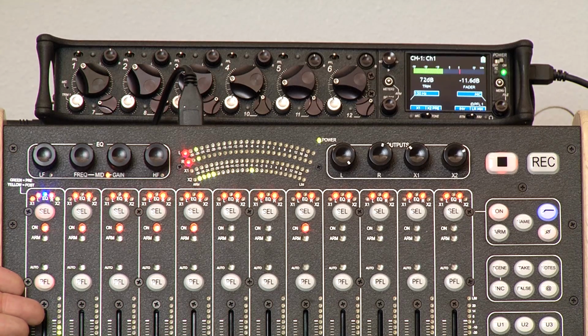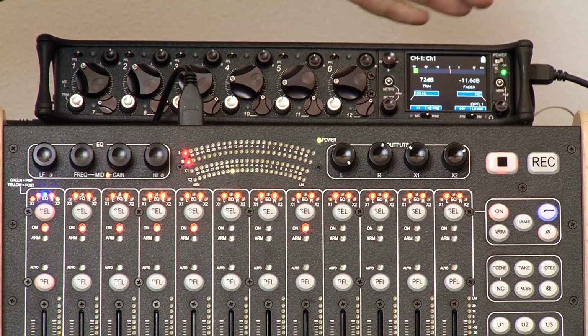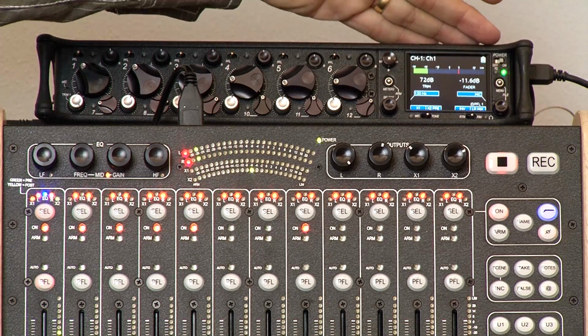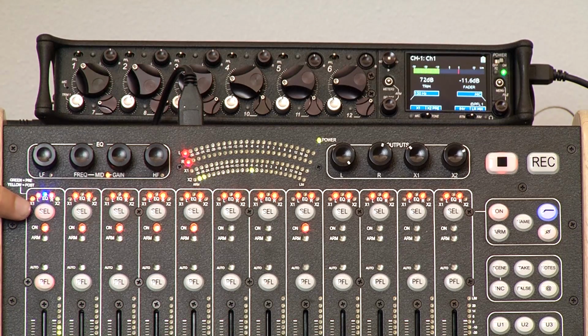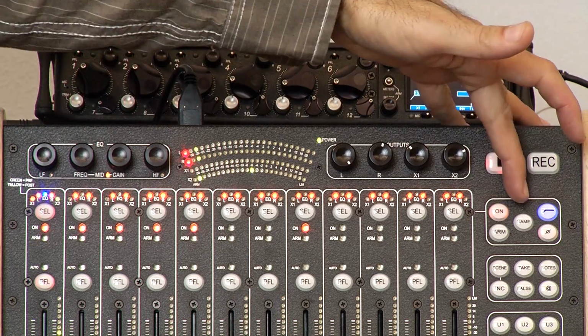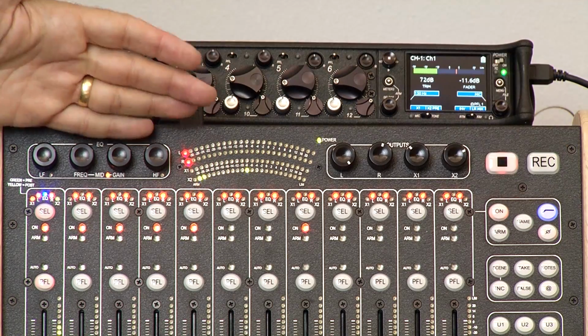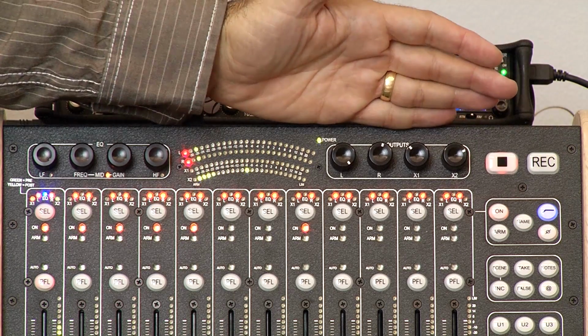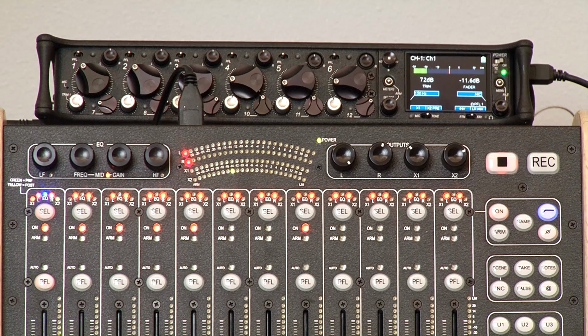Firstly, I'm PFLing the input in my headphones. Secondly, I've brought up the input settings window and all its adjustments. And also, because the SEL is illuminated, I've got access to my channel select tools, my EQ controls, and my output routing. Very fast way to gain access to multiple input settings.